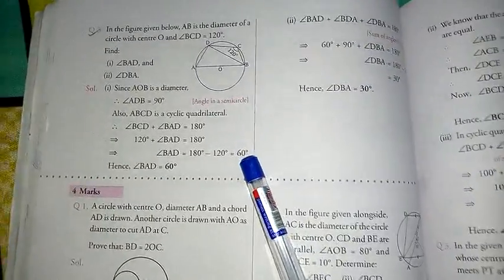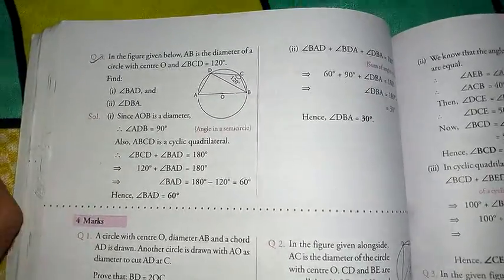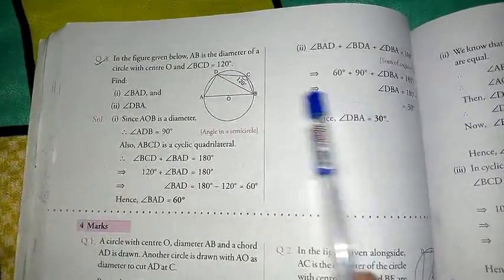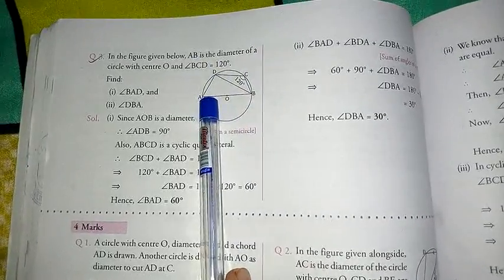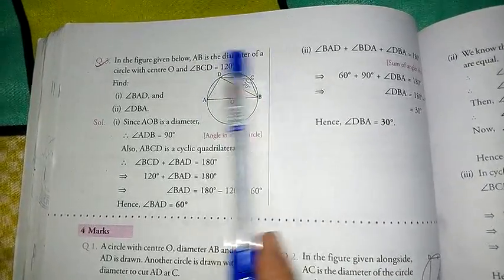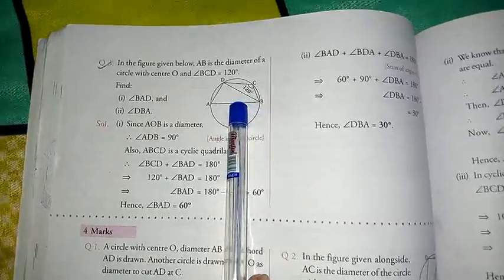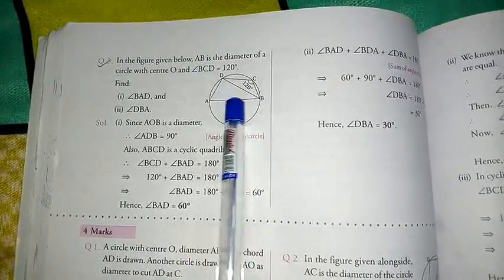So now based on this knowledge, children, I will do some questions for you. Just now I have taught you 5 formulas. Based on that, I will teach you some very important questions. Now in this figure, AB is diameter.